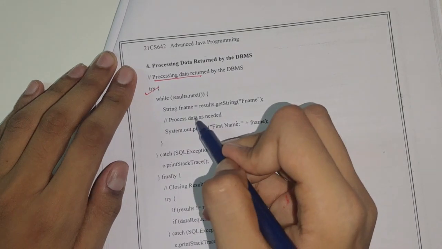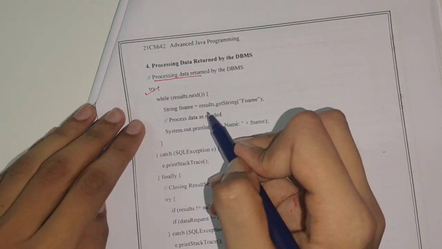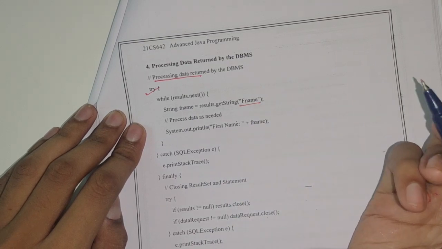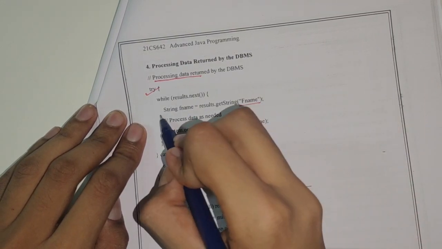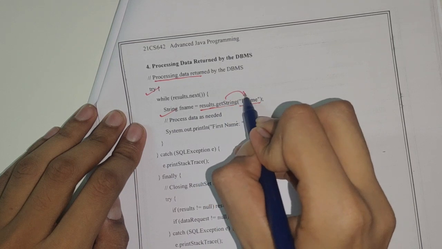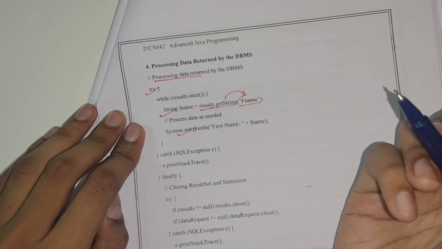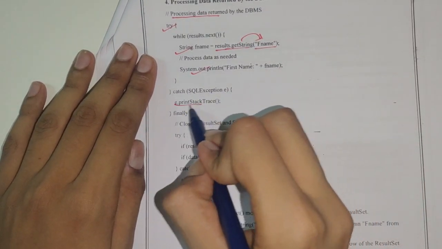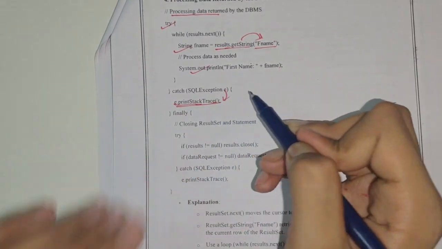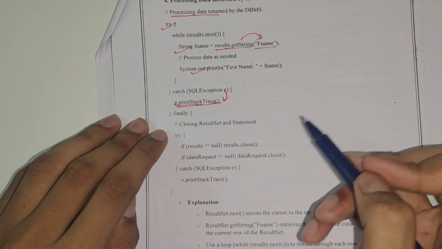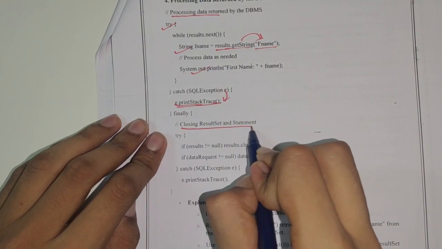Now next, for example, processing data. Here we have a try block again, results.next. In this particular book example, we are trying to get the first name of a particular customer. So string fname equals results.getString. You are getting the first name of the customer, then process the data and print the data. Now catch again: if an error occurs, it will come in the SQLException. Then you are using a finally keyword. The finally block will close the result set and the statement.